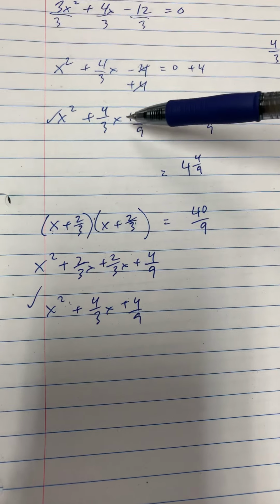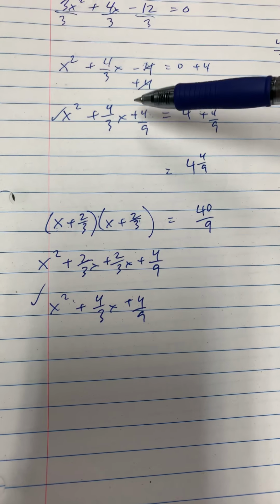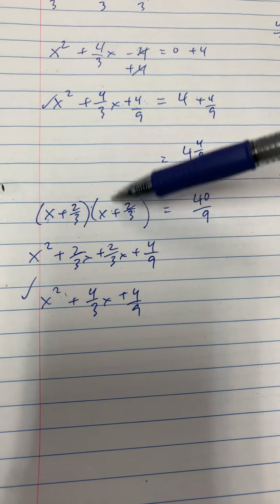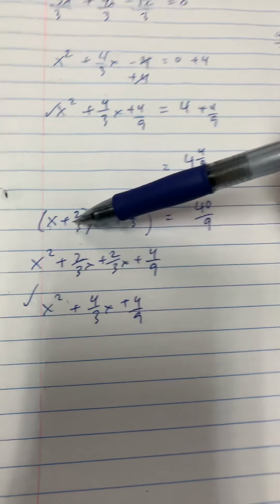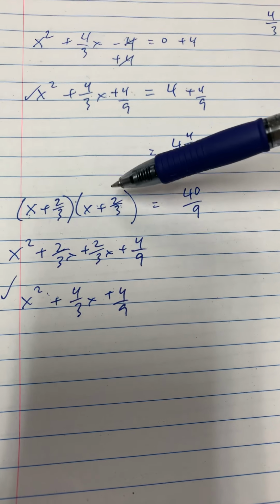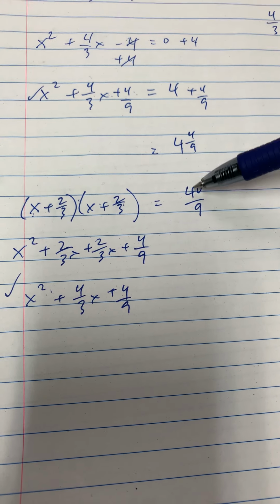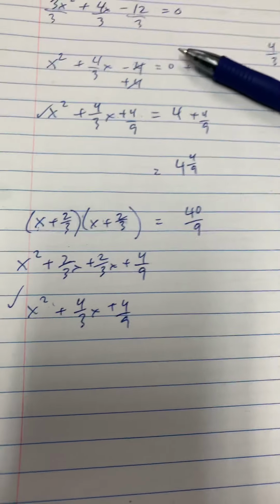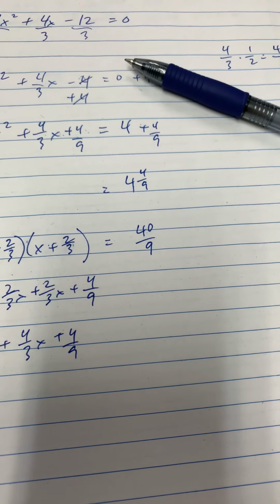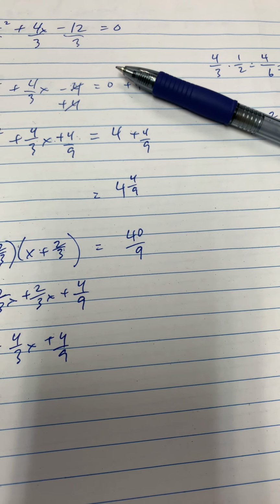Now we're going to factor this trinomial right here. So we got x plus 2/3 times x plus 2/3 equals 40/9. That's where we've stopped so far.